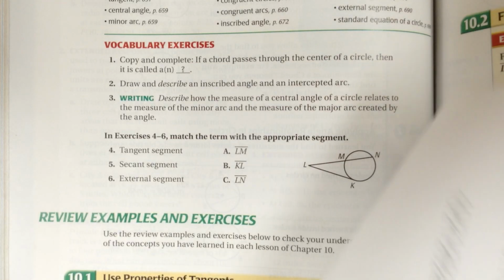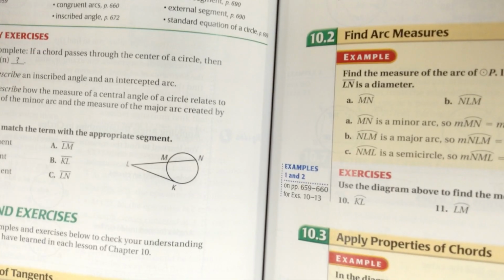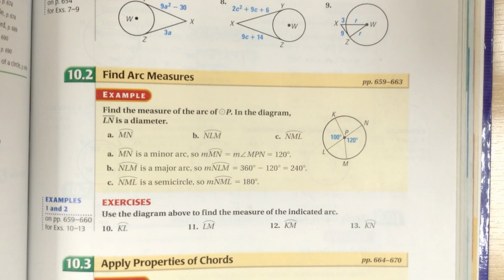Okay, now let's go and do some calculations. So let's go to 709.